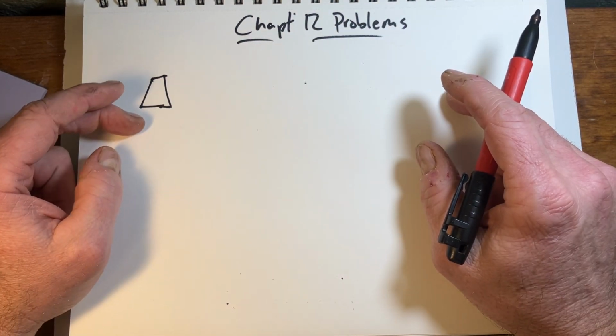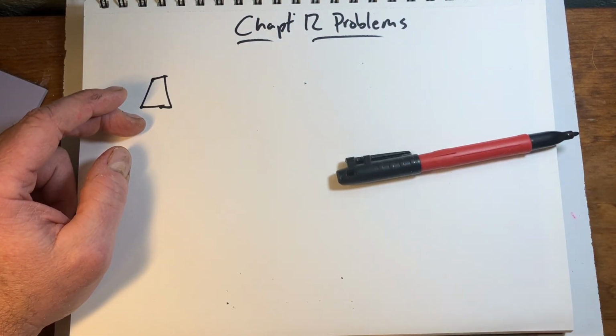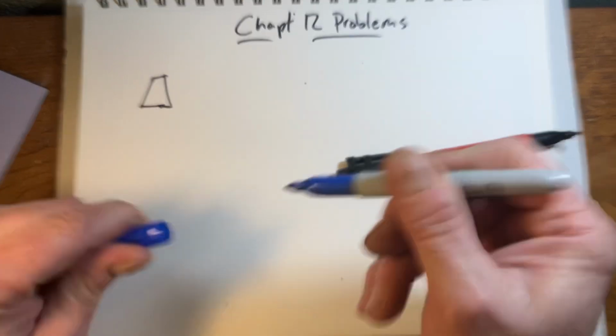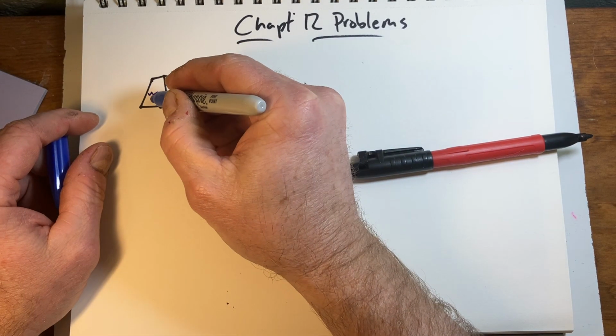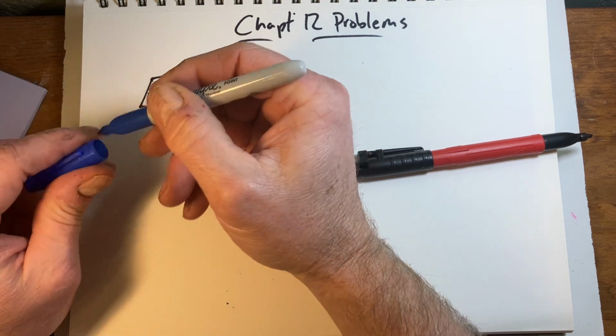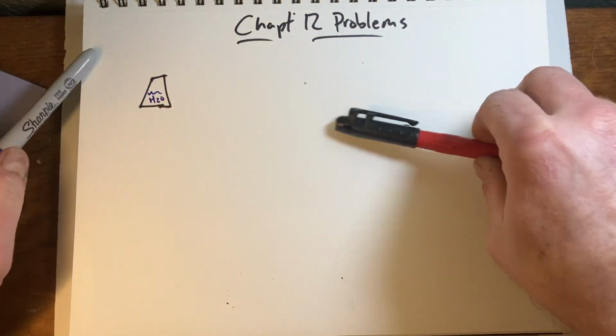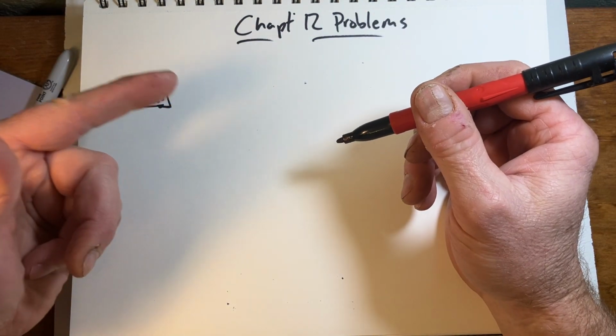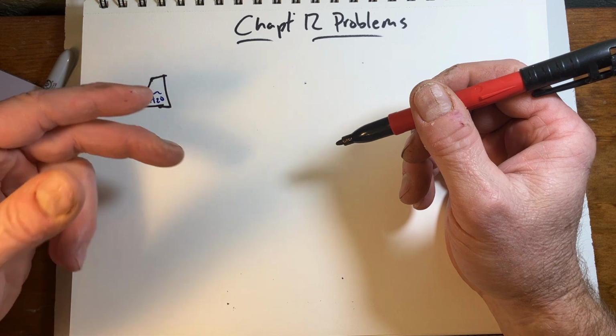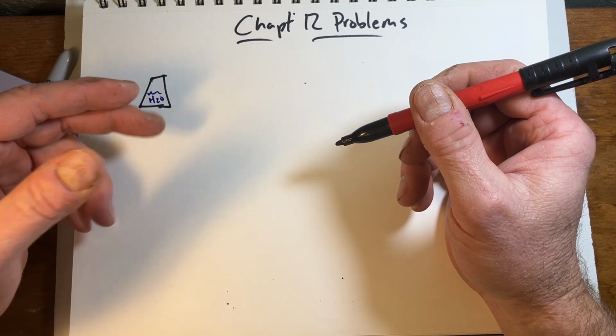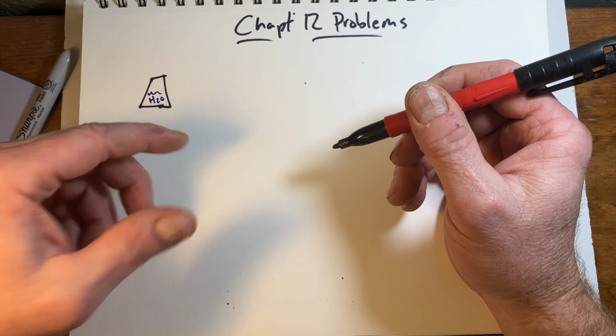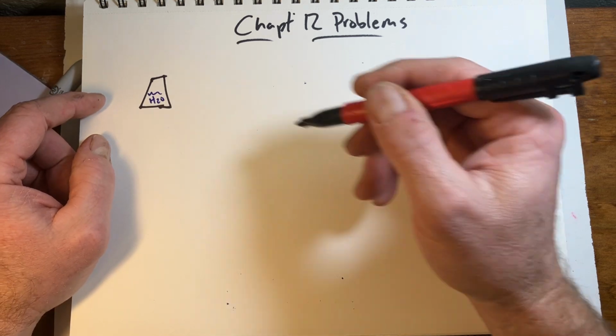So let's imagine this is an Erlenmeyer flask, and we're going to have some sort of solution, pure water, but we're going to make from this pure water either an acid or a base solution. And we're going to use weak acids and weak base solutions and want to know what their pH is after they're added.